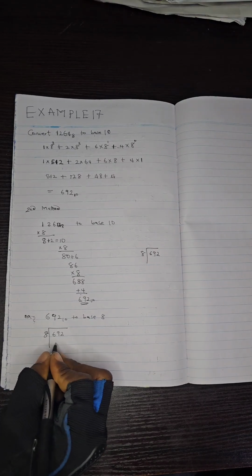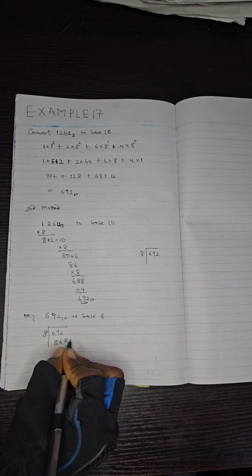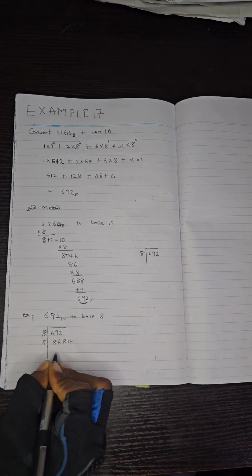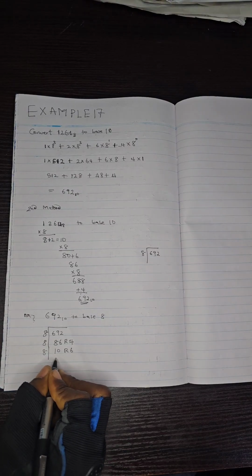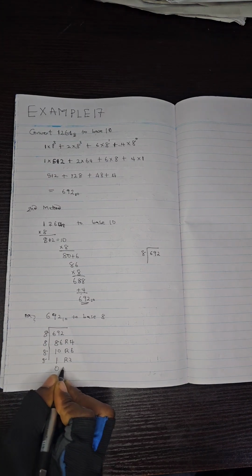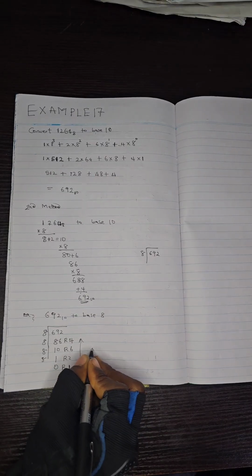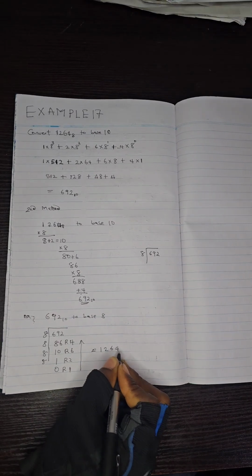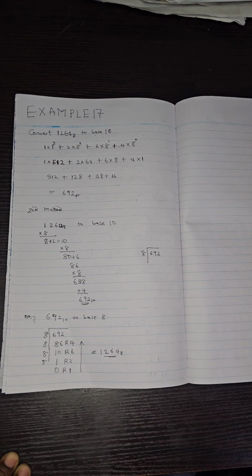So let's start. 8 divided into 692, we get 86, remainder 4. 8 divided into 86, we get 10, remainder 6. 8 divided into 10, we have 1, remainder 2. And 8 divided into 1, we have 0, remainder 1. So by the time you take it up, you have 1, 2, 6, 4, all in base 8. If you check this and check this, we are getting the same answer. So these number bases are very, very simple. Just understand the techniques behind it and you'll get it.